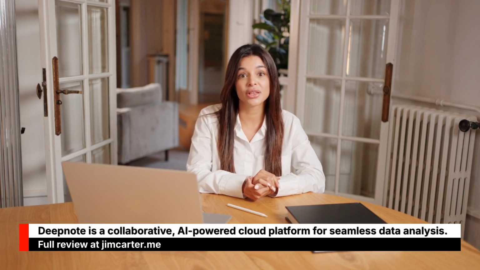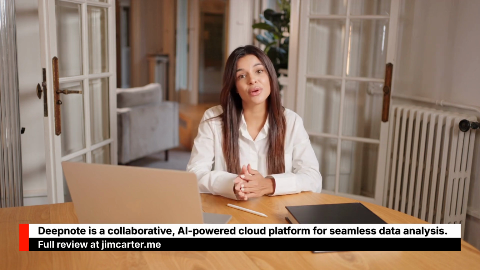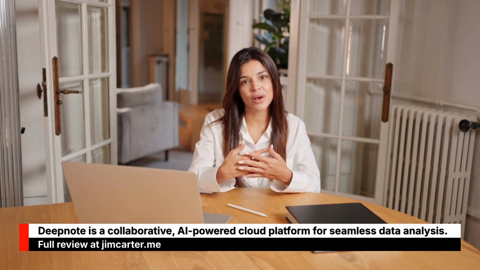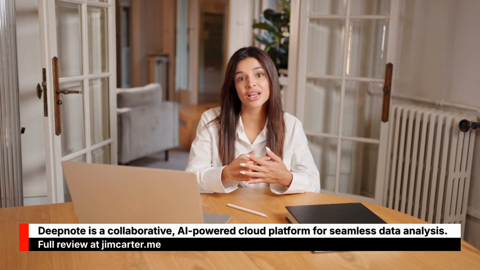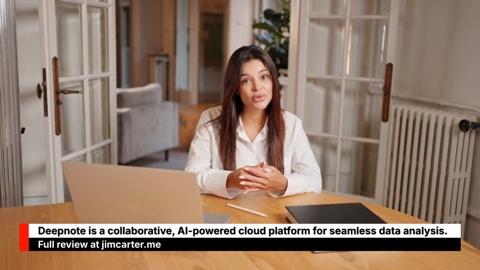Teams love Deepnote because it solves real problems. No more sending notebook files back and forth or dealing with version control headaches. Everyone can work together in real time, seeing changes as they happen. Think about how much time that saves.